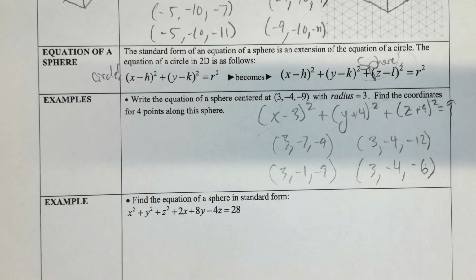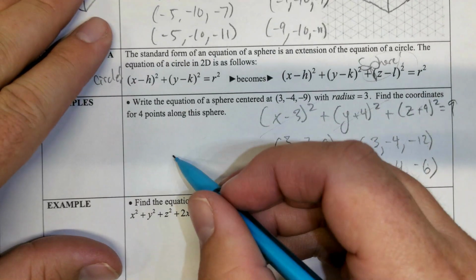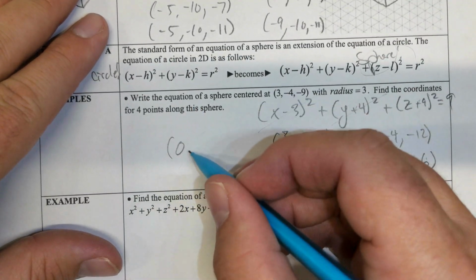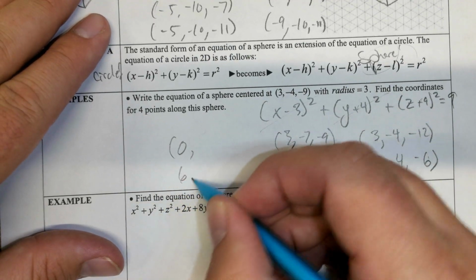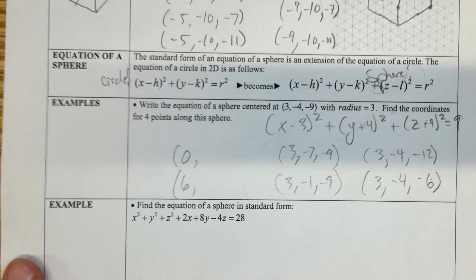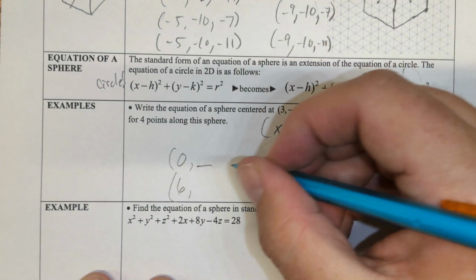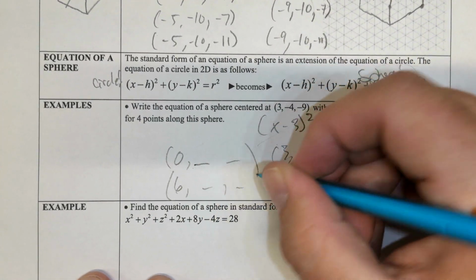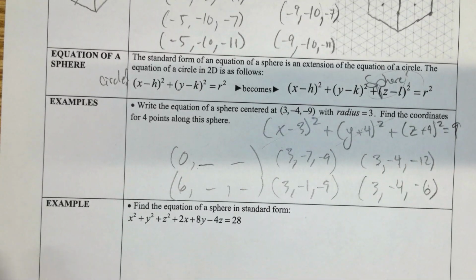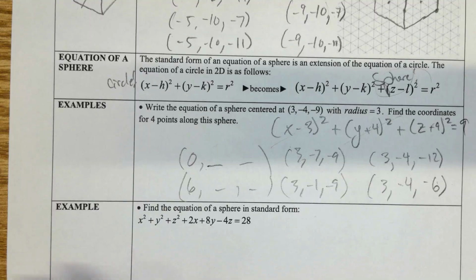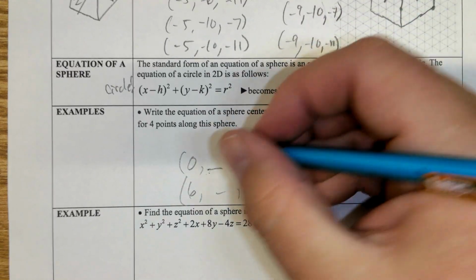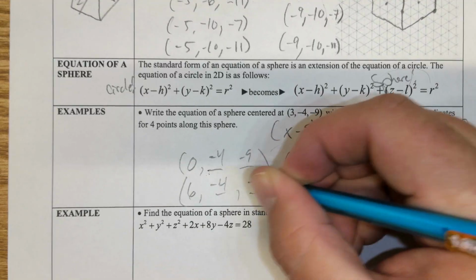Right, 3 to the right, I hit the side. 3 to the left, I hit the side. 3 forward, I would hit the side. 3 forward would be what? 0. And 3 back would be 6. Or however, once you get into 3D, forward, back, left, right, up, down starts to get a little more confusing. I should just write them out, shouldn't I? Yeah, negative 4, negative 9, negative 4, negative 9.